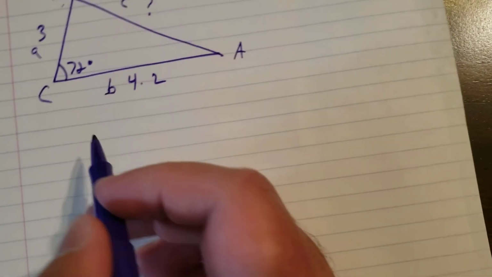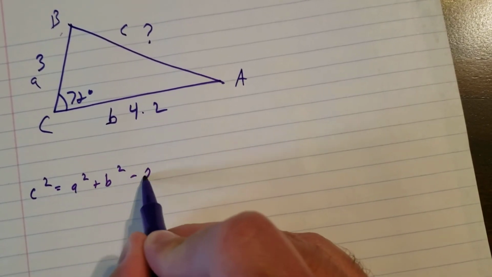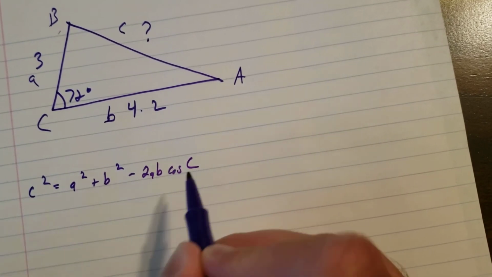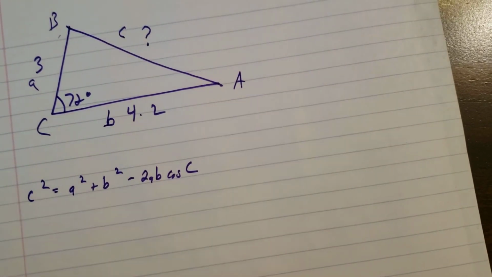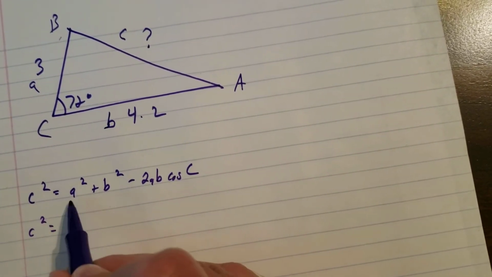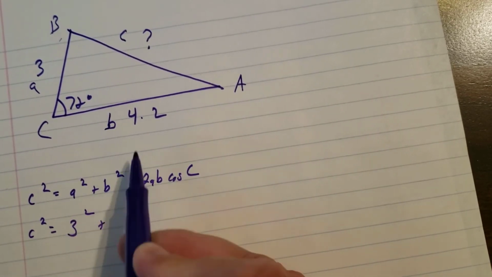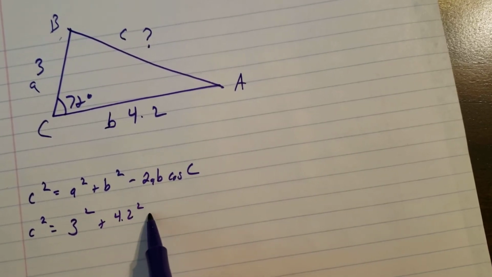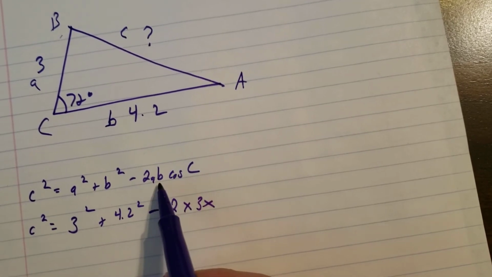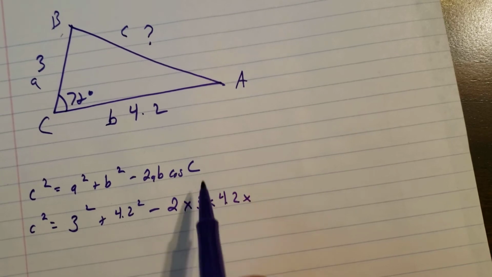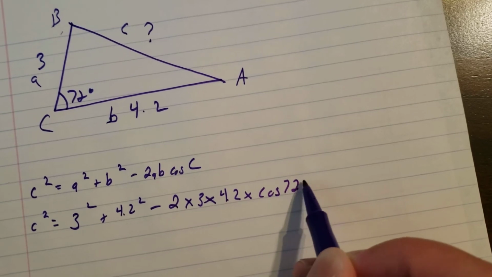Okay, so I'm going to write down my cosine law. C squared is equal to A squared plus B squared minus 2AB cosine C. This will be given to you on the test in this form, so you won't have to memorize this. Now little a is 3, so this would be 3 squared, plus b squared, so plus 4.2 squared, minus 2 times a, which is 3, times b, which is 4.2, times cosine of angle C, which is the cosine of 72 degrees.